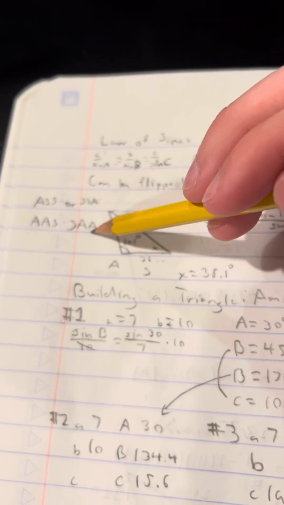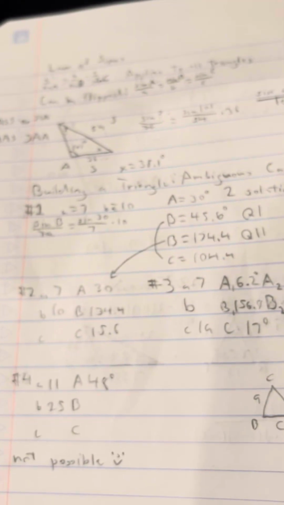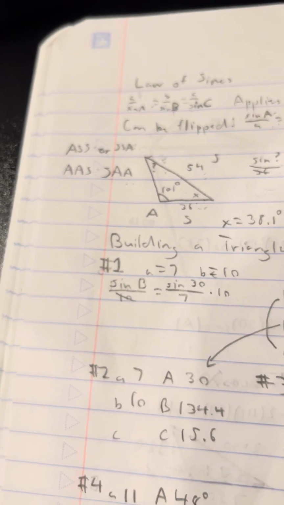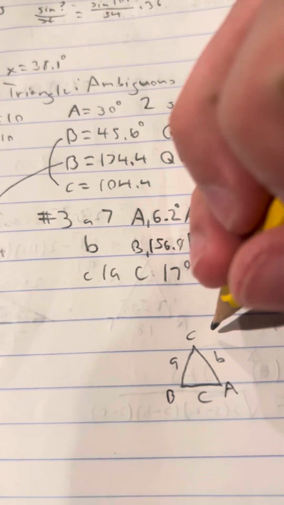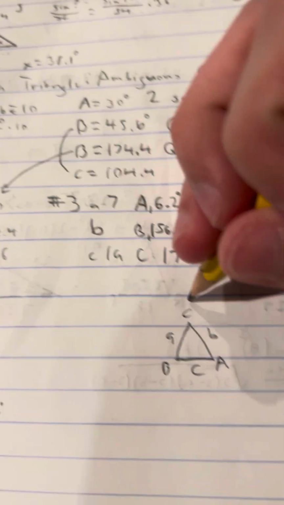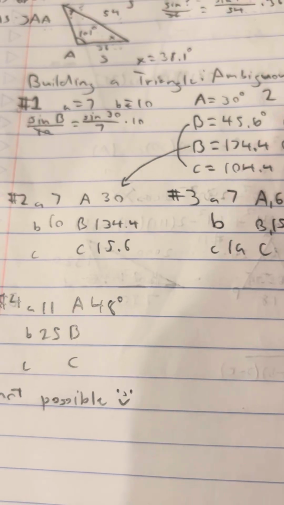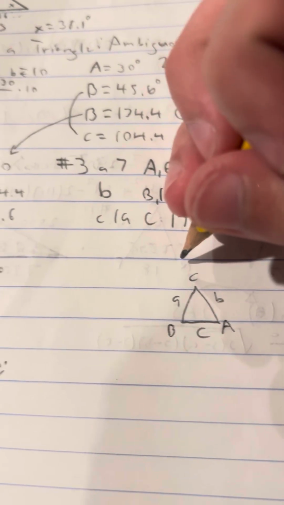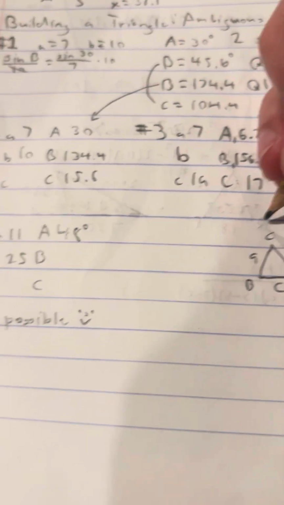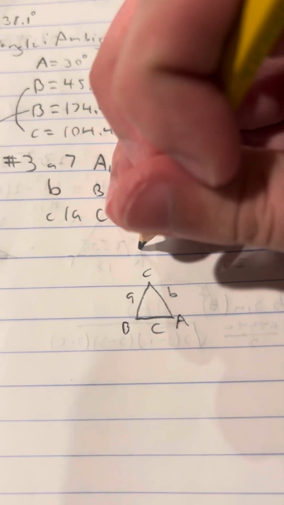These right here, we didn't actually do anything with them, I don't think. Not even an ambiguous case. So I can whip something up for this really quick, using this. Hopefully I actually make a real triangle. Oh, that could be bad. We'll just go with 60 degrees.